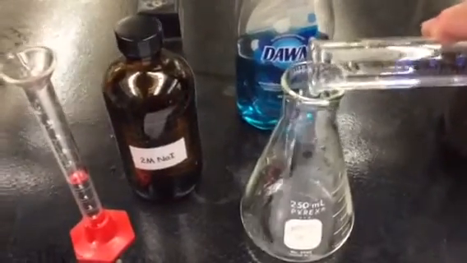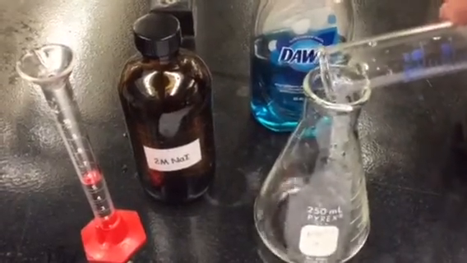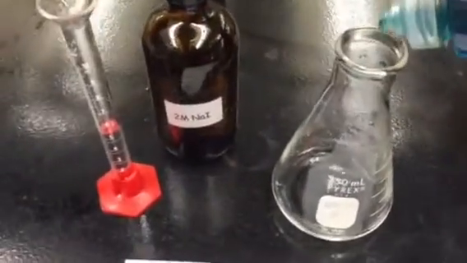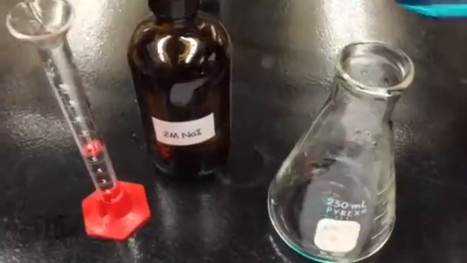Sodium iodide is a catalyst. The key thing, though, is 3% hydrogen peroxide, easily available at the local drugstore. Okay, 3% hydrogen peroxide, H2O2.